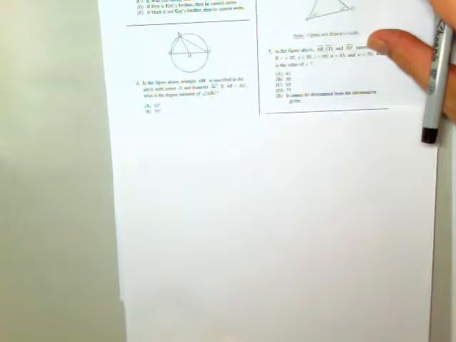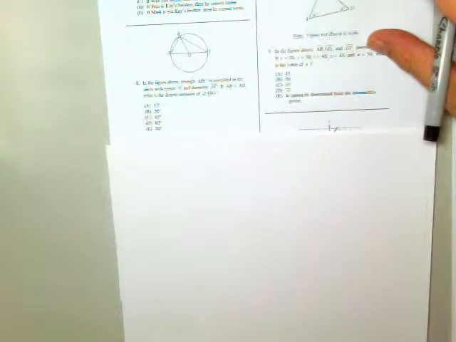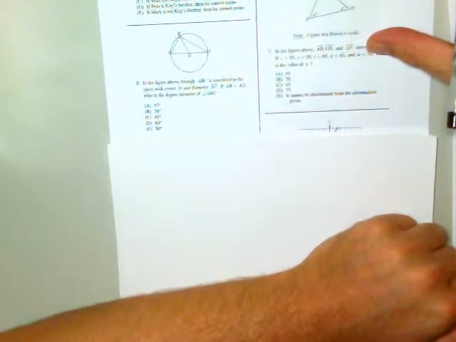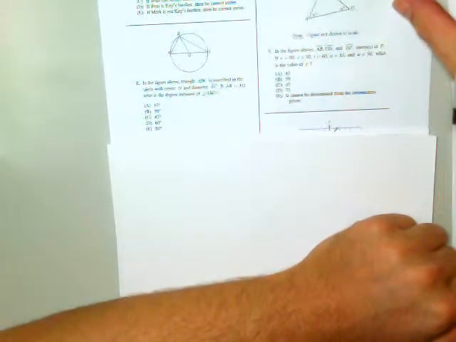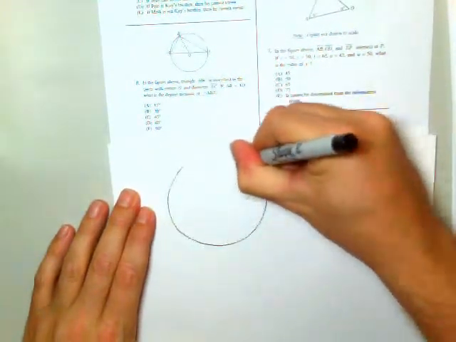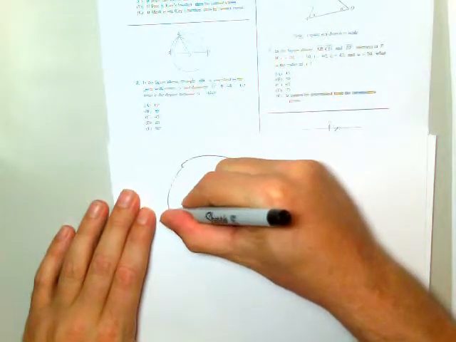In the figure above, triangle ABC is inscribed in this circle with center O and diameter AC. If AB equals AO, what is the measure in degrees of angle ABO? Okay, let me draw this out because it's a little hard to see there. Not that it won't be when I do it.